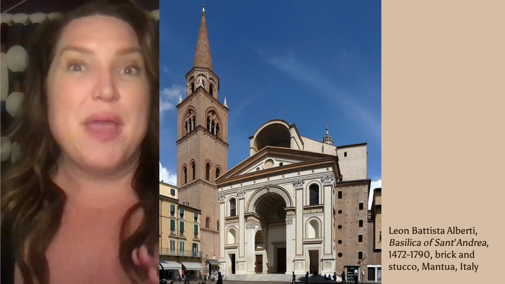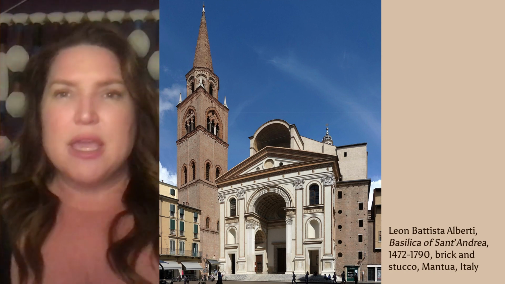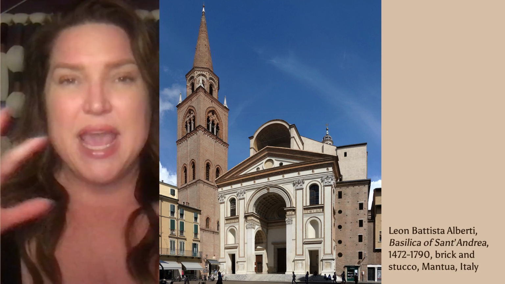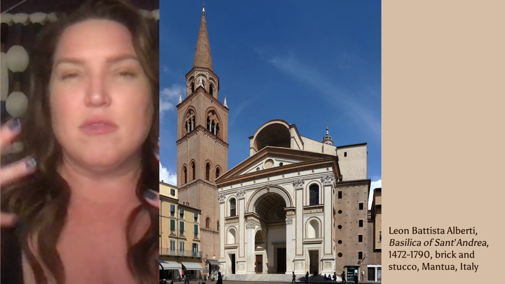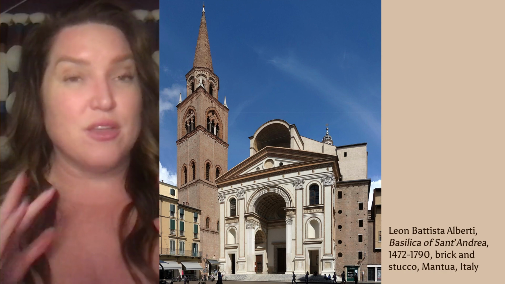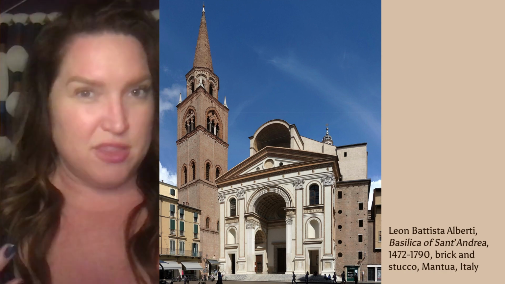We see barrel vaulting instead of rib vaulting. We see triangular pediments that recall Greek temples, and an overall kind of austere or severe and much more simplified style in comparison to the dramatic Gothic cathedral.